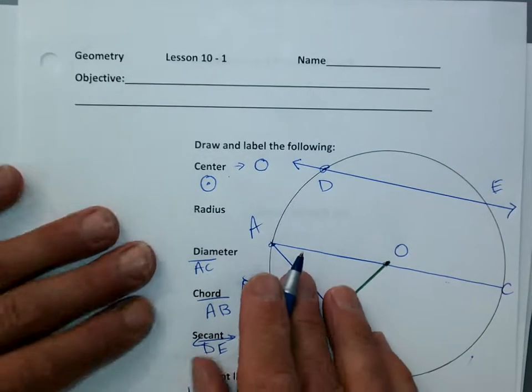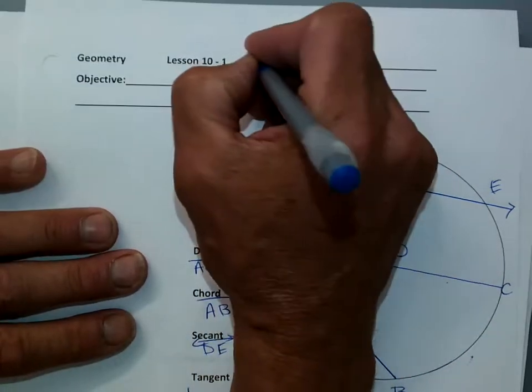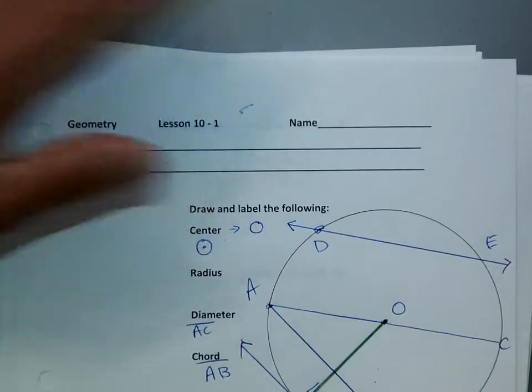Live. There we go. Okay, it is 5:16. Scoot this up.